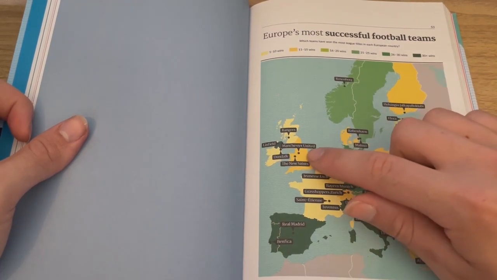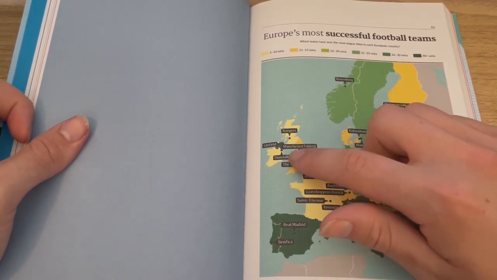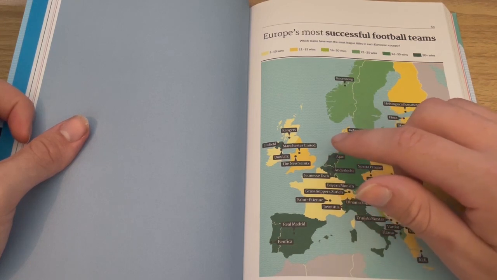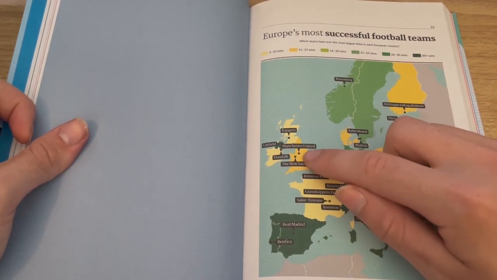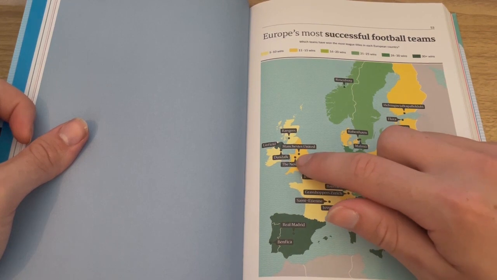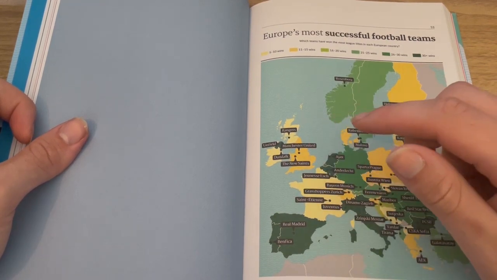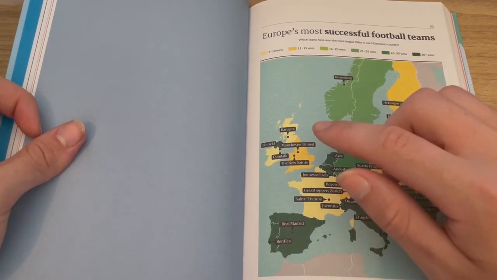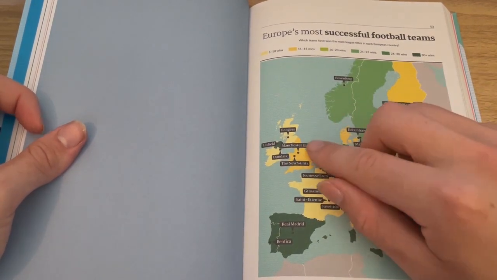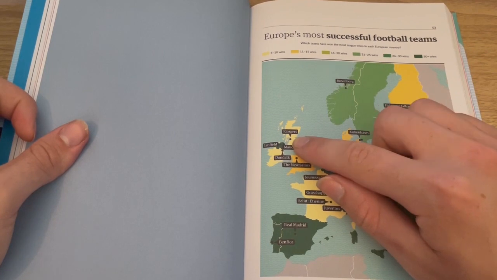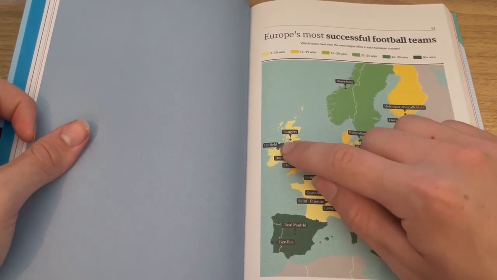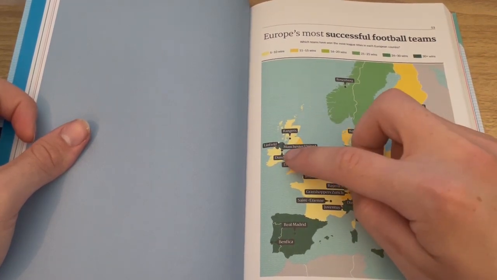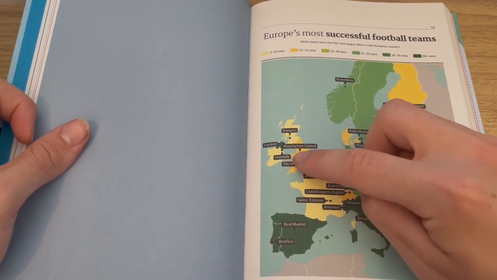So in the UK, we got the UK split here. England is Manchester United, Wales is the New Saints. I've never heard of the New Saints, to be fair. I don't know much about the Welsh Premier League, or the Premier Division, I think it's called. In Scotland, it's Rangers. In Northern Ireland, it's Linfield. And in the Republic of Ireland, it's Dundalk.